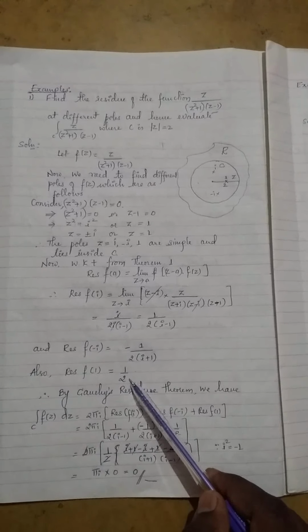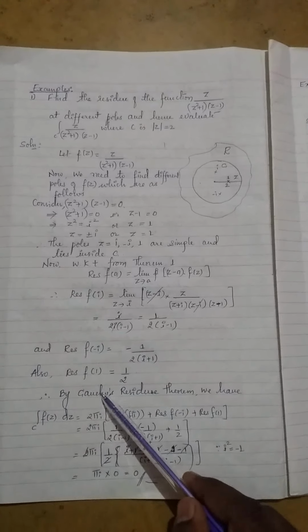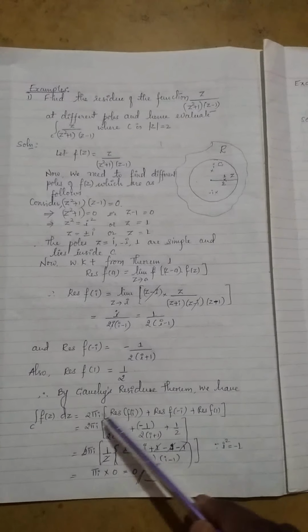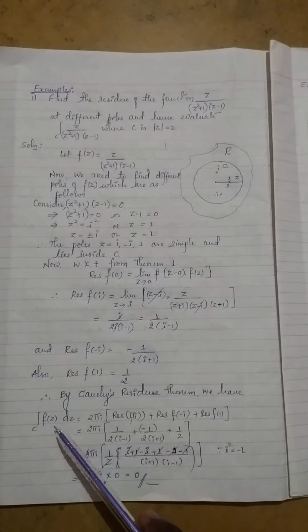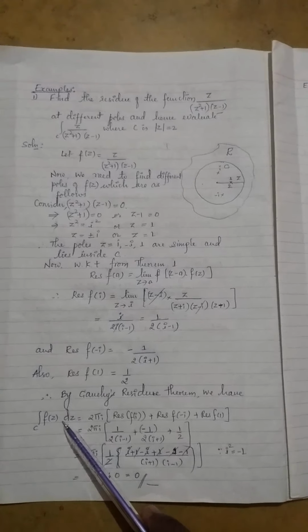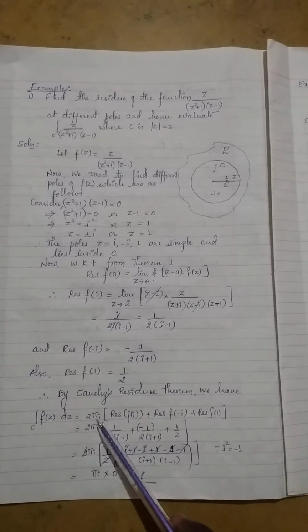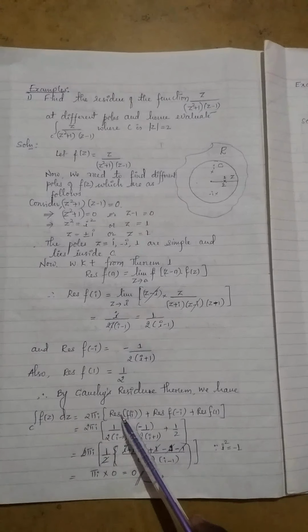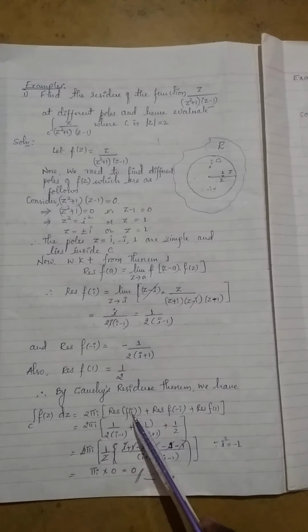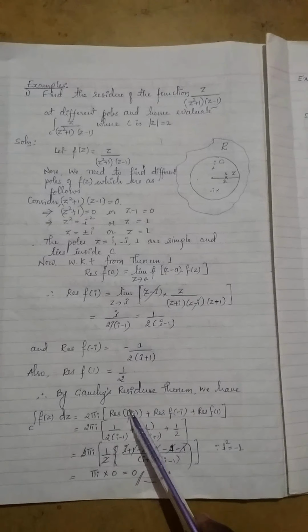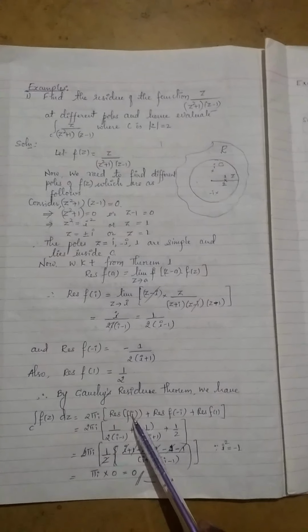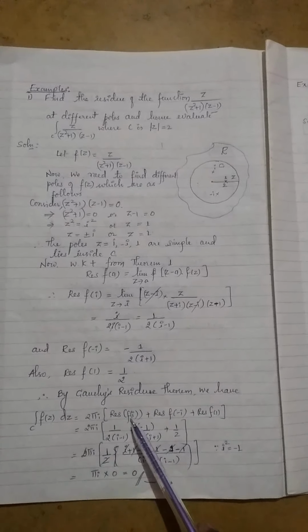Therefore, by Cauchy's residue theorem, the integration over C of f of z dz equals 2 pi i into the sum of residues of f at a. Since there are different poles, we combine the values of the residues.